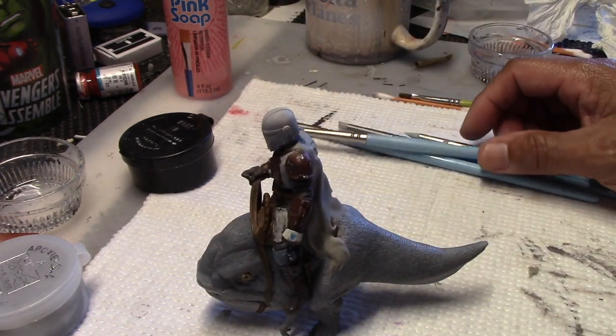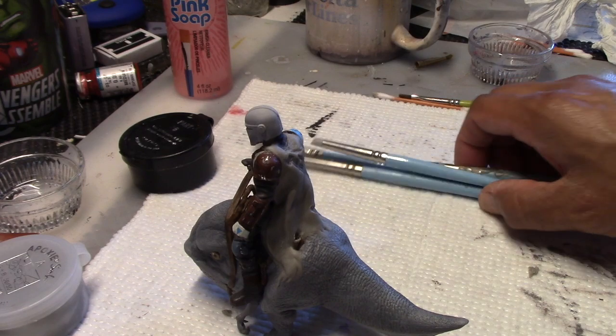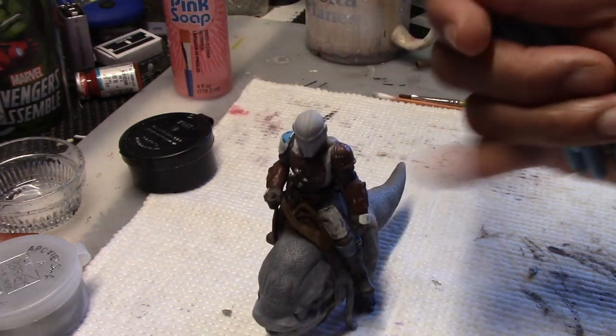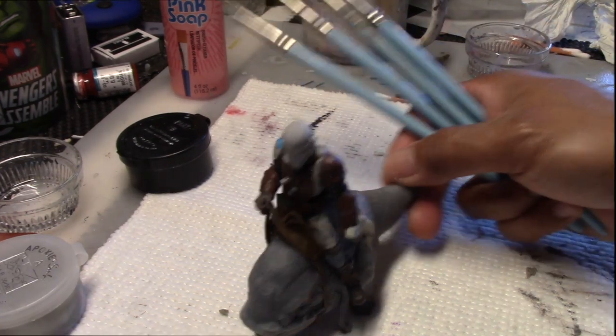So it's all hardened now and ready to paint, so I'm going to go ahead and paint this up with the brown color that matches the rest of his bodysuit, and then we'll move on to the helmet.